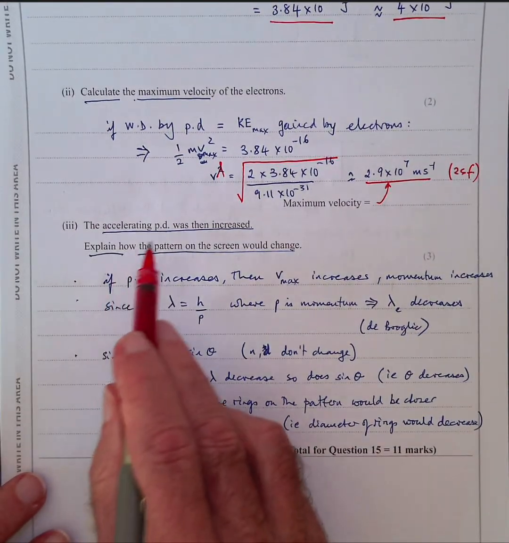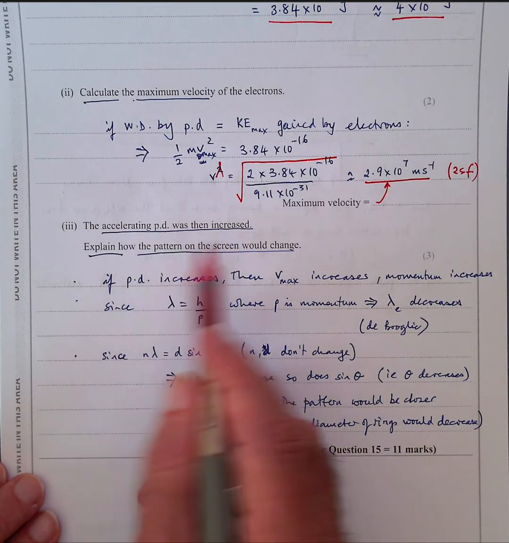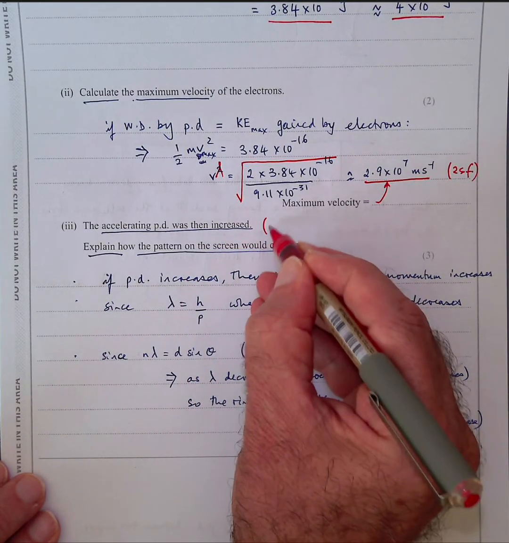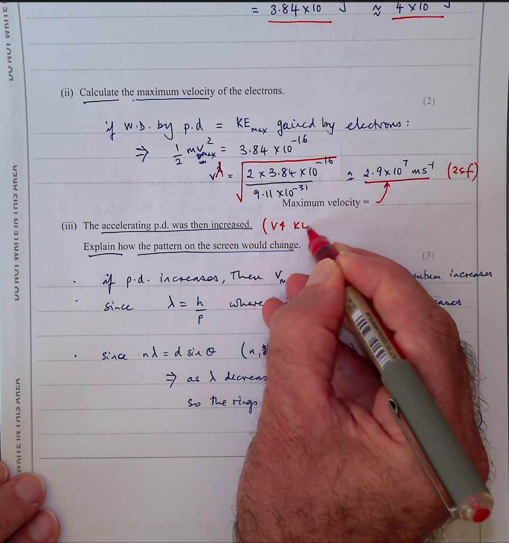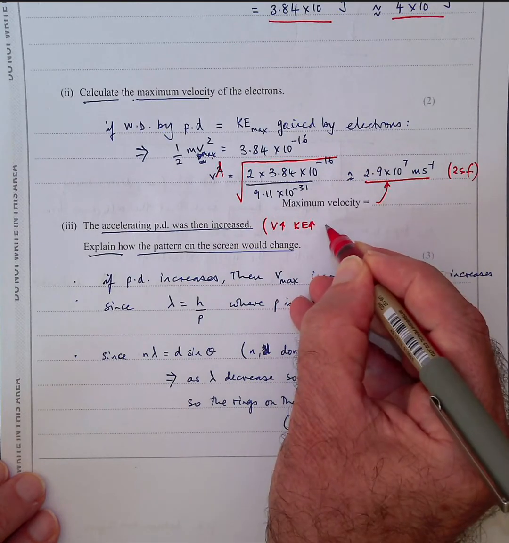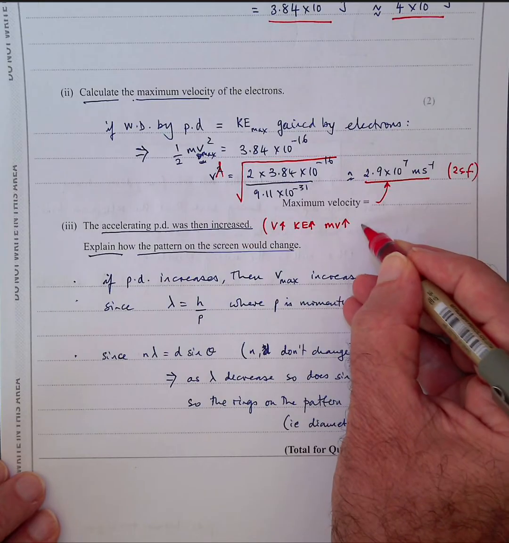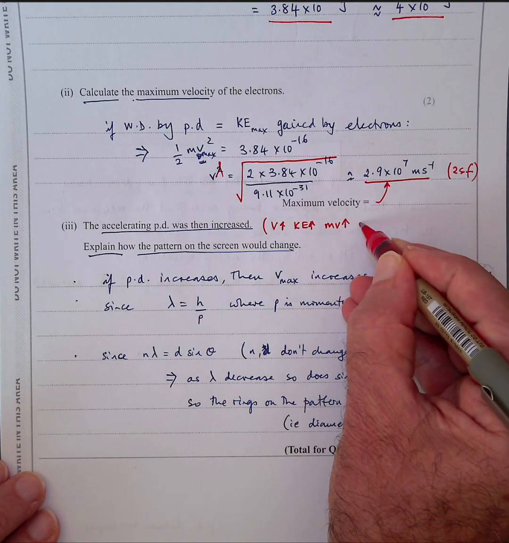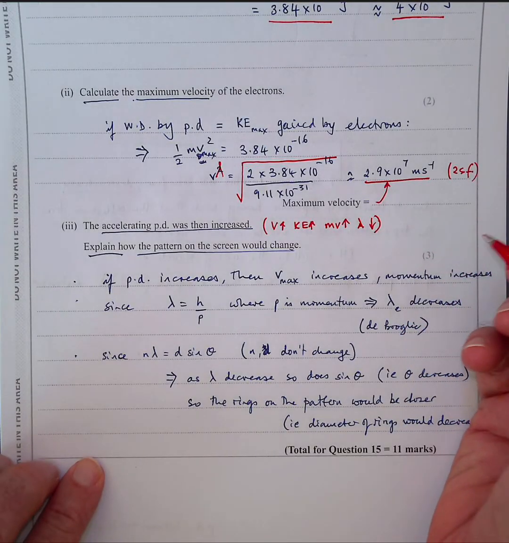The final part is part 3. The accelerating PD was then increased. Well, if you're going to increase them, what's going to happen? Well, obviously they'll come with greater increased voltage. Voltage going up means kinetic energy going up. Kinetic energy going up means momentum going up. Okay? And momentum going up means lambda going down. Okay? The wavelength going down.